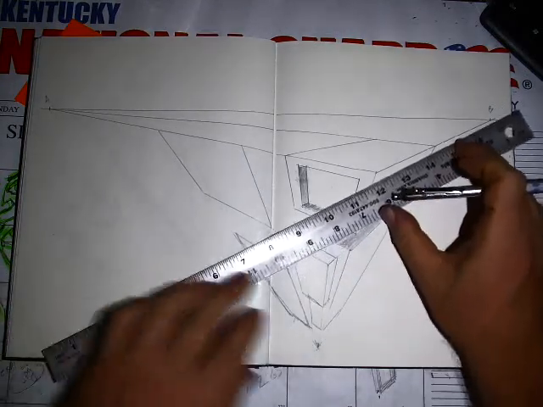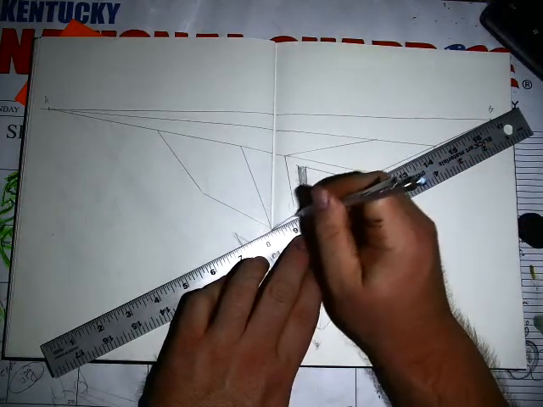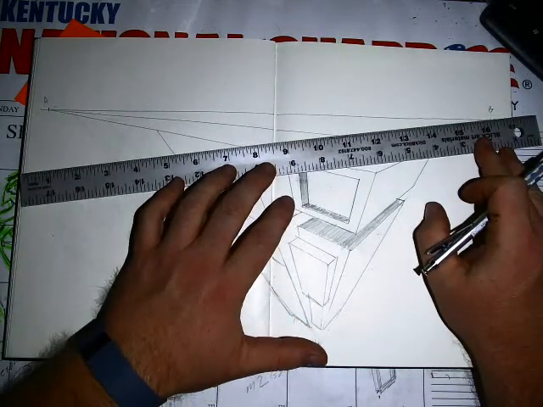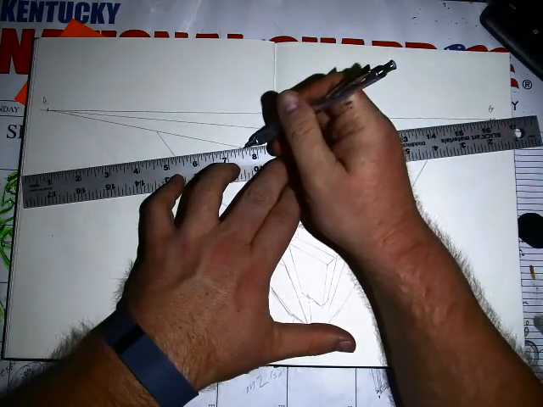Now let's start creating depth. Our depth in this project goes to the B side. So there's one. Then I want to come up here to the top. This is where I pre-planned to leave those lines.